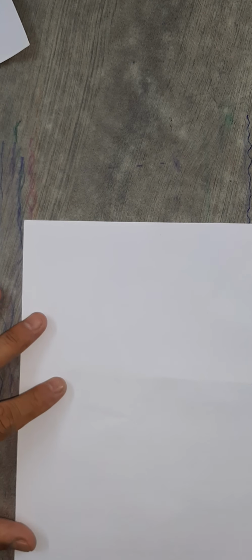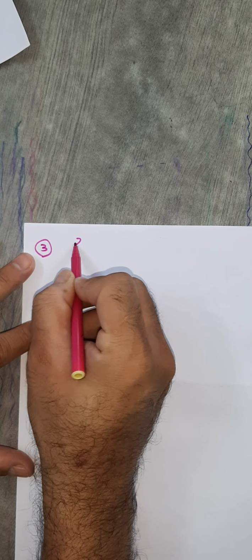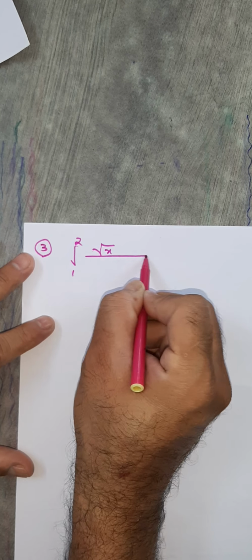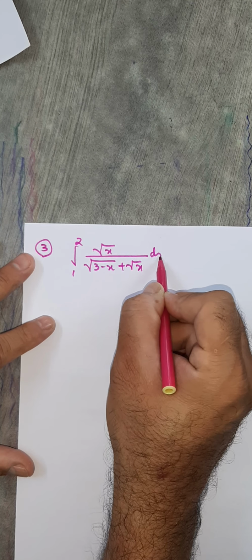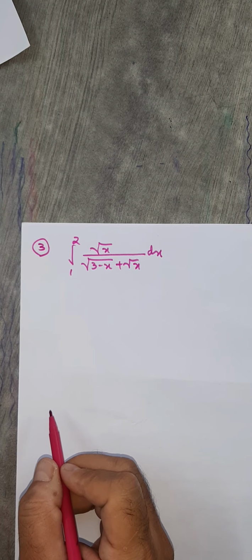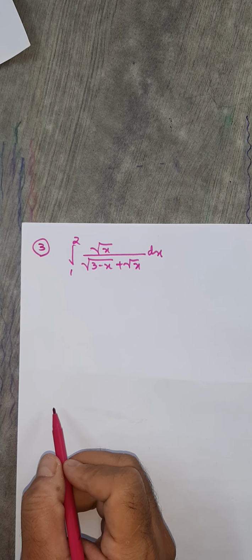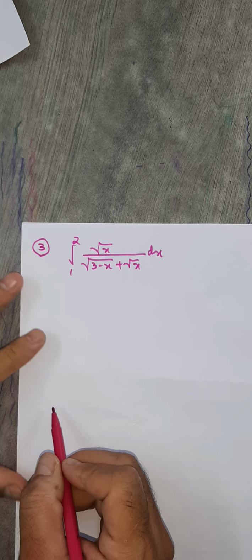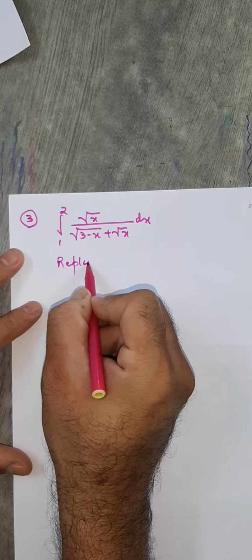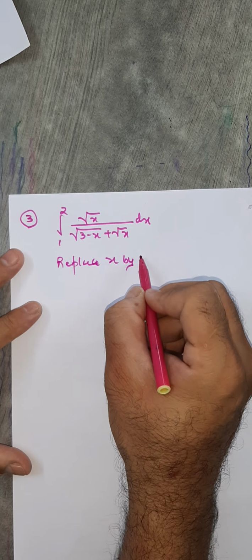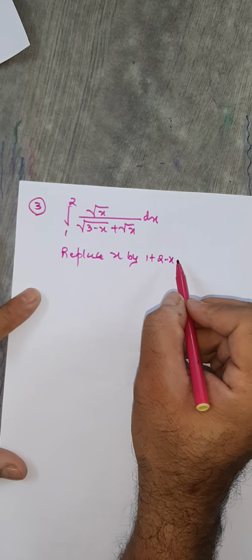Okay, one more question. Third one. Integral 1 to 2 root x upon root 3 minus x plus root x. Now as an indefinite integral this becomes difficult to solve. So what do we do? We use that property. Which property? Replace x by a plus b minus x. That's the easiest way to handle this question. So here replace x by 1 plus 2 minus x, that is nothing but 3 minus x.